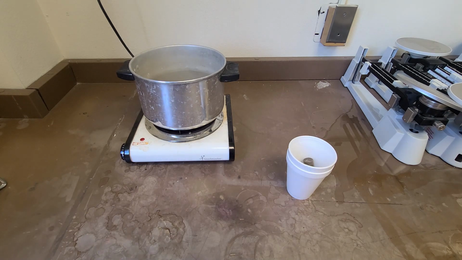Right. So what we'll see next is the change of phase. So we'll go over there and demonstrate how that part is going to work.